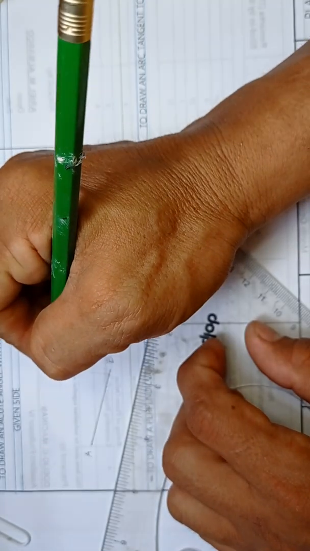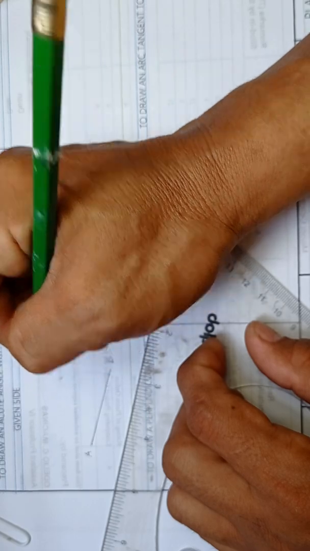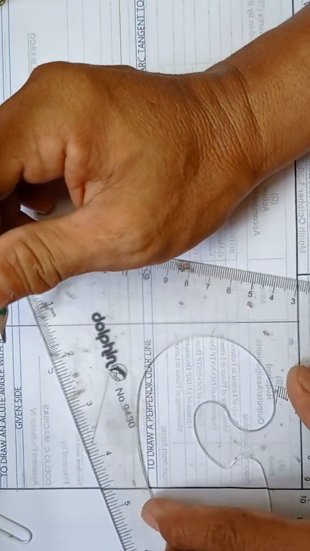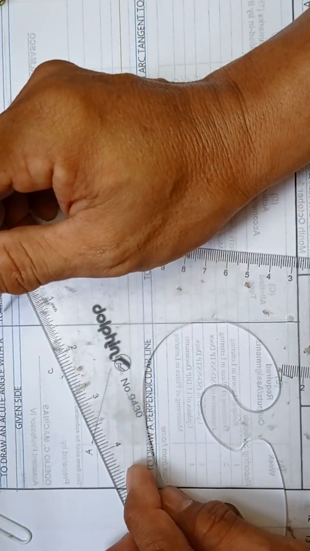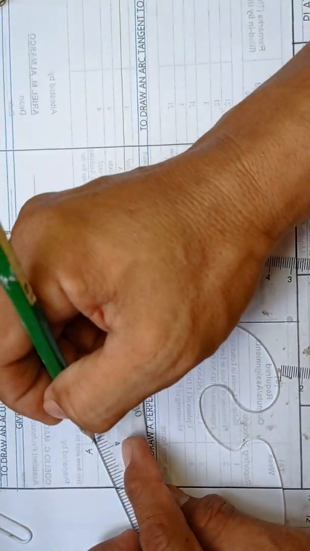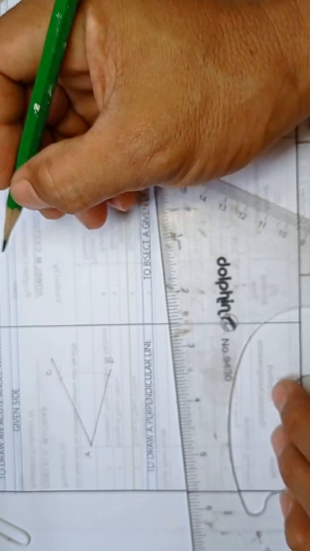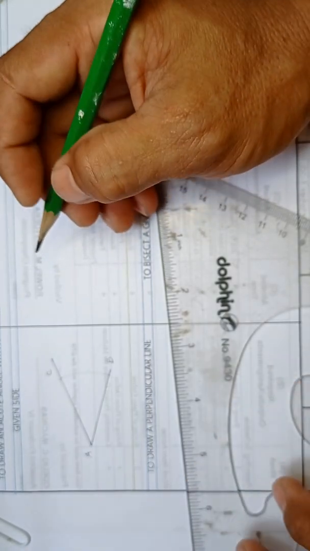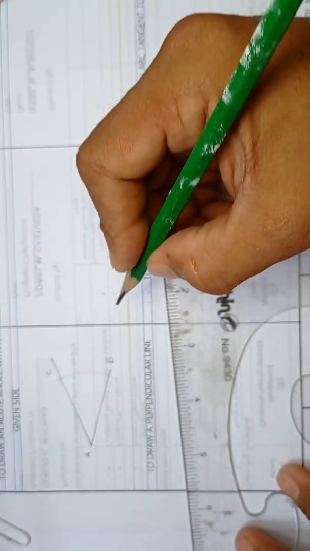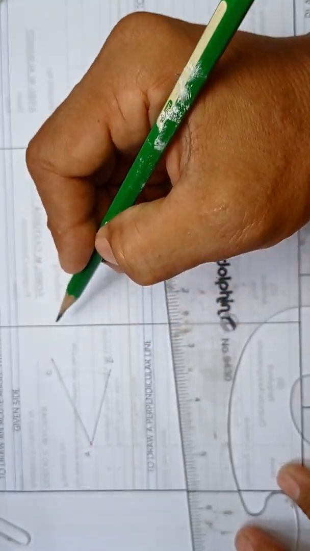So the intersection of the two arcs will create a point that will be considered as point C. Connect point A and point C in order to identify that it is already an acute angle. So we have already an acute angle given. So this is now the solution of the first problem.